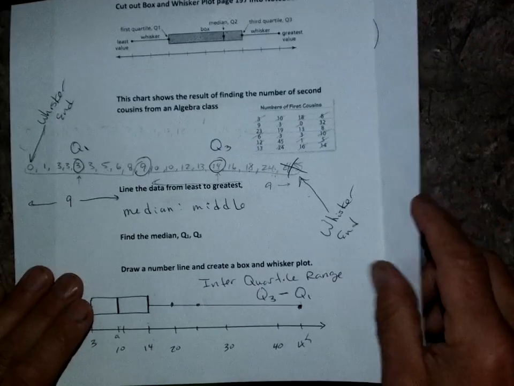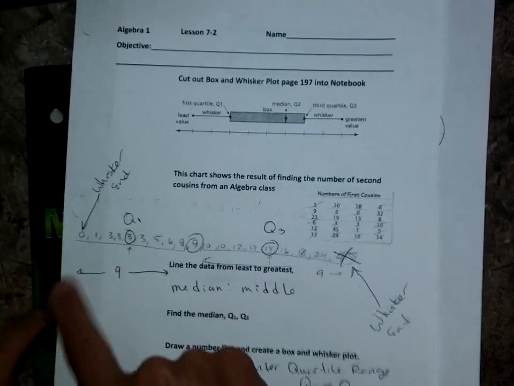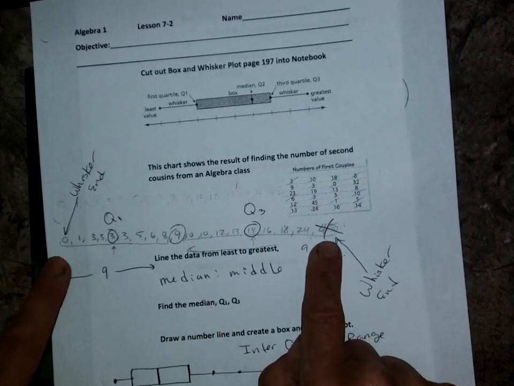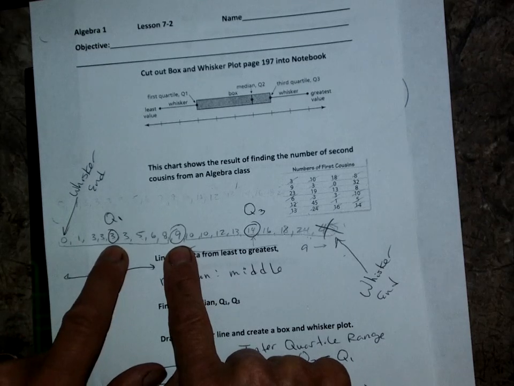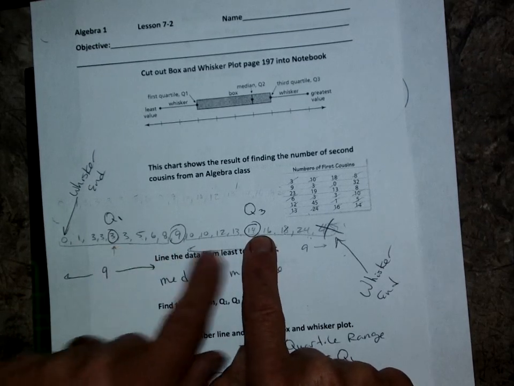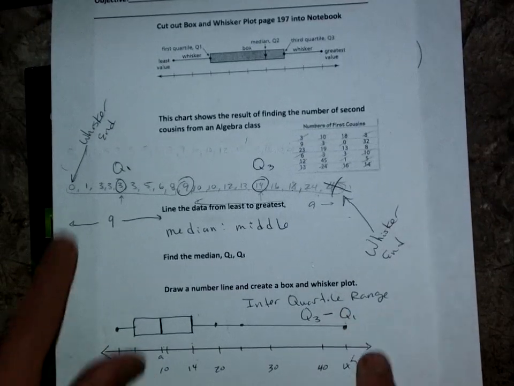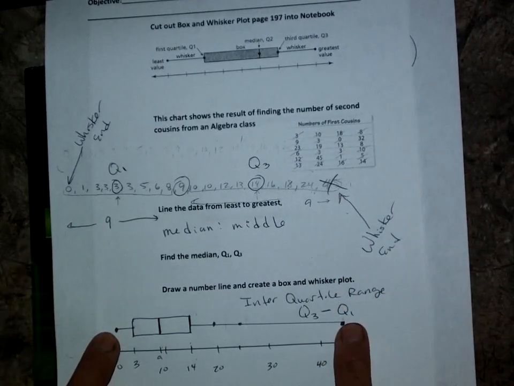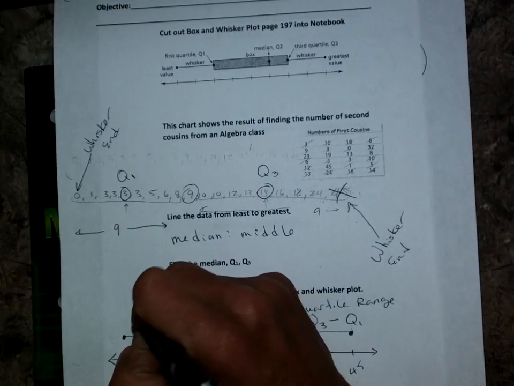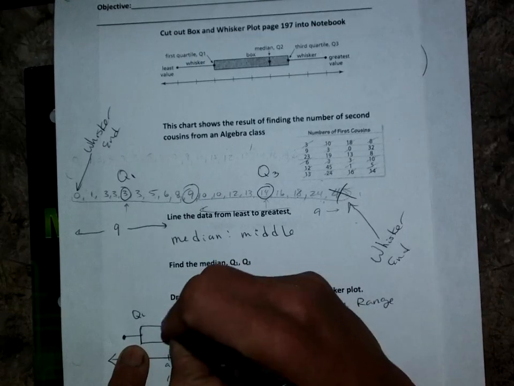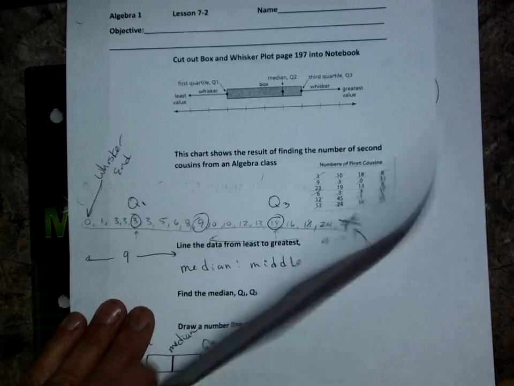So that's it. Today, what you're going to do, to recap, you're going to take your data, line them up in order. Find the middle, that's the median. Find the middle of the first half, that's quarter 1. Find the middle of the second half, that's quarter 3. You've got your whiskers. You've got your box ends, quarter 1, quarter 3, and you've got your median, okay? All right, that's what I want you to do for today.